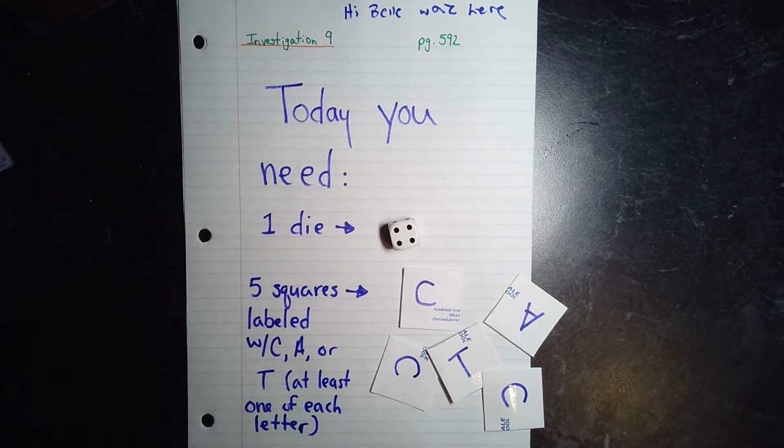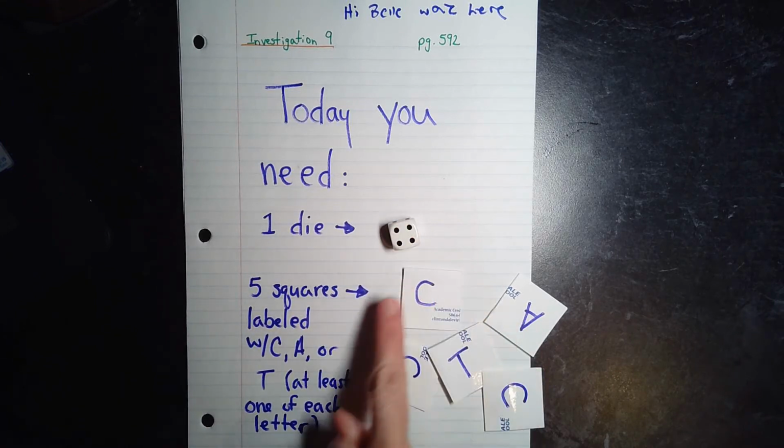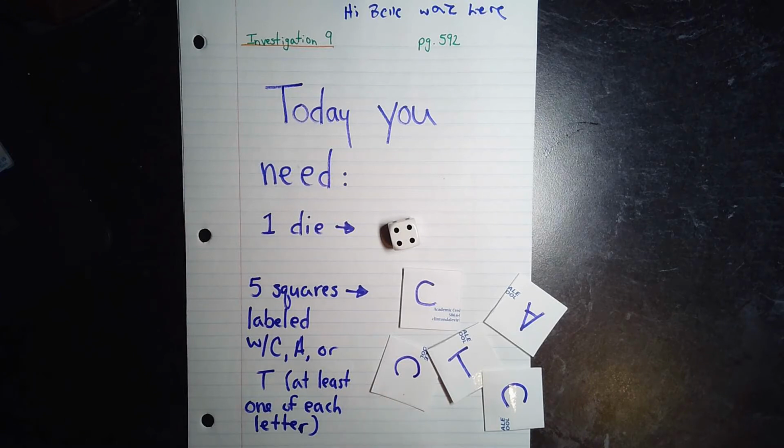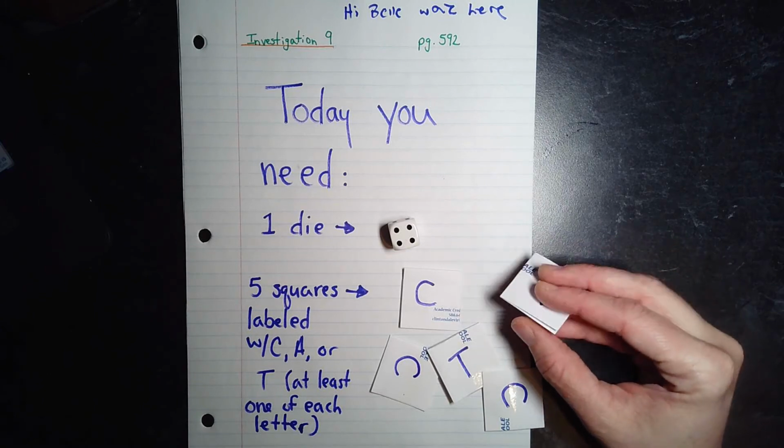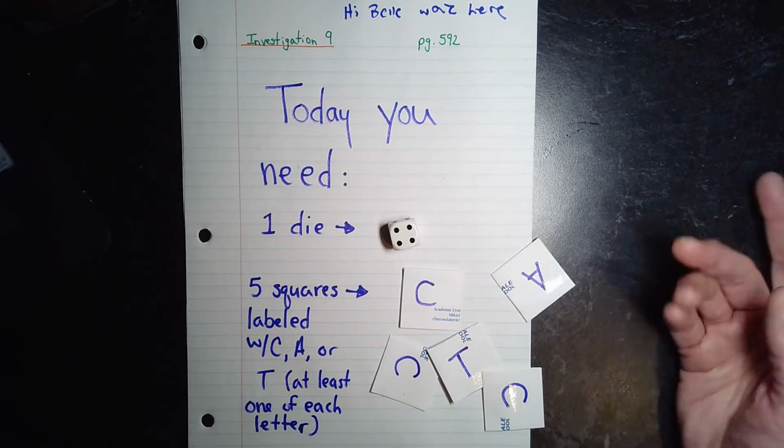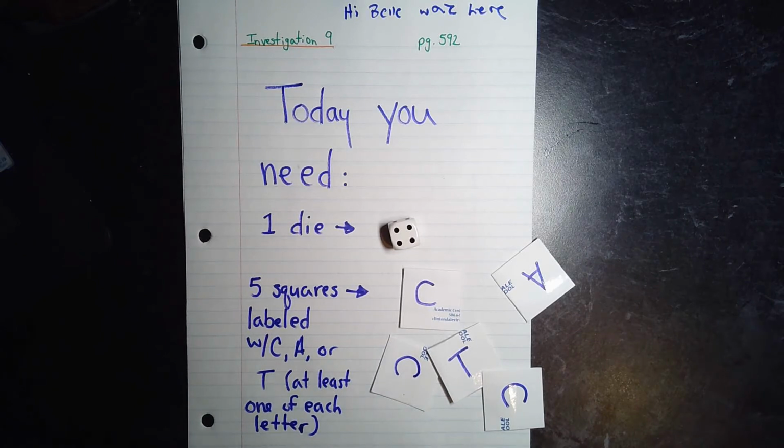Okay, as you can see on the screen here, you are going to need one die today, and you are going to need 5 squares labeled with C, A, or T. What I did was take Post-it notes and fold them into 4 to make little squares, but you could do scraps of paper too. It doesn't matter. We're talking about probability today, so we're going to be picking different letters.